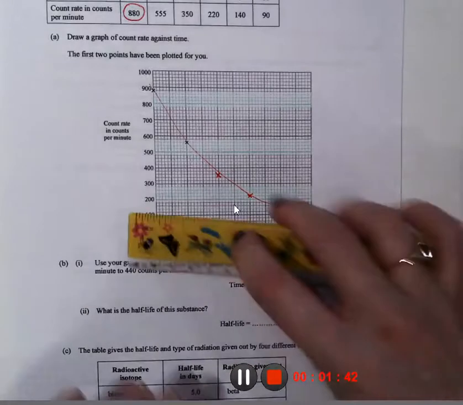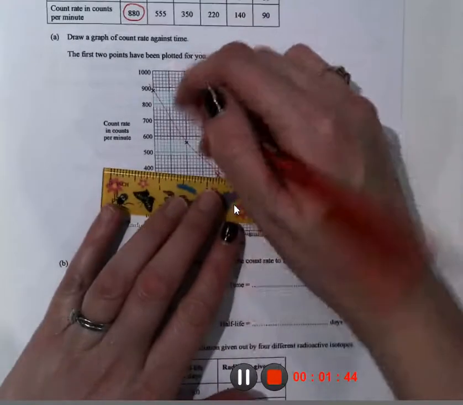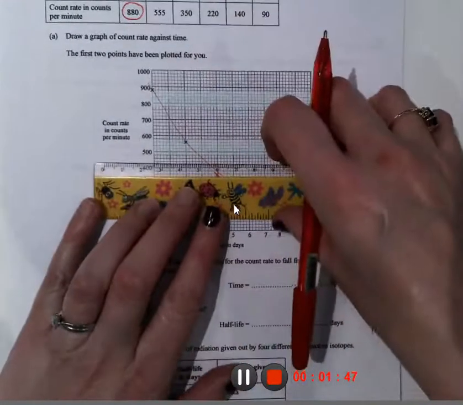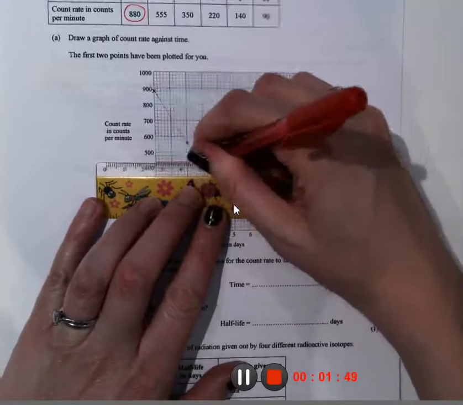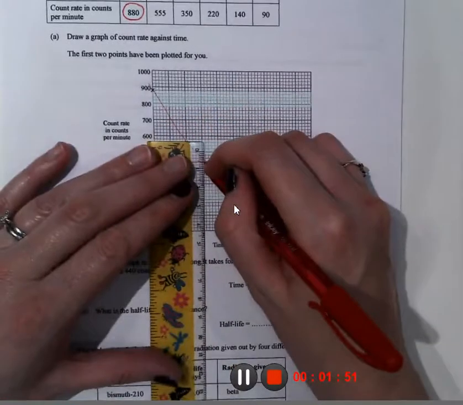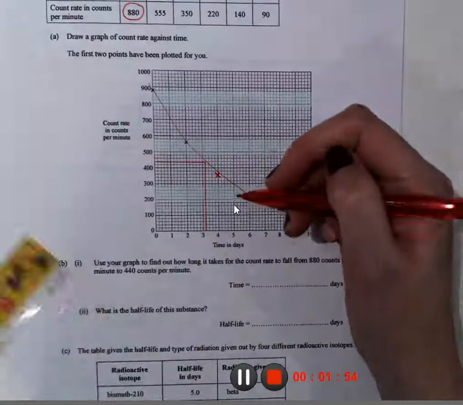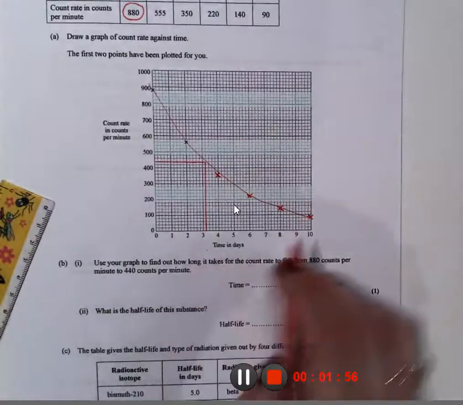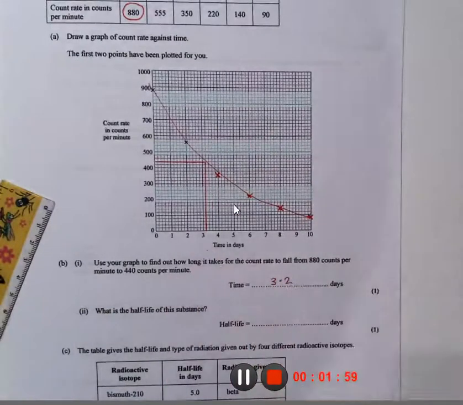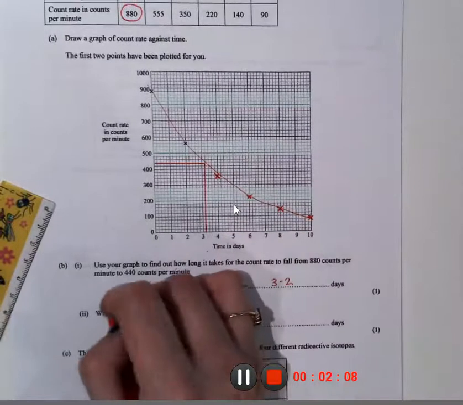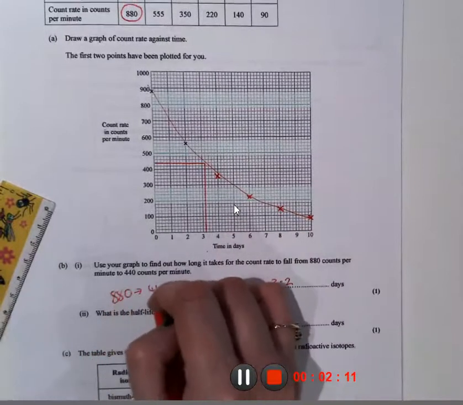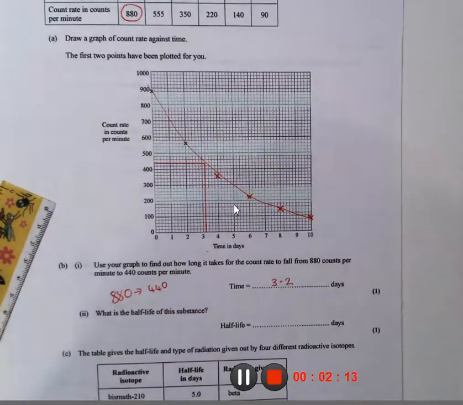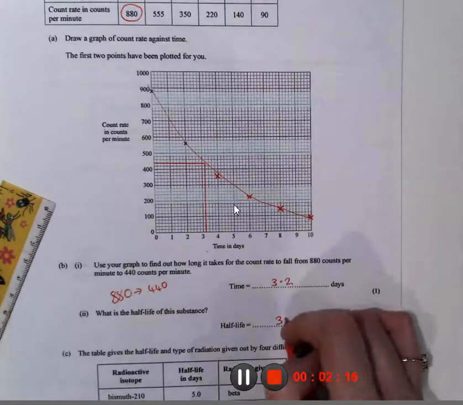Okay, so it starts at 880 and you need to go to 440. So 440 is here. With your ruler, draw a line across to your line of best fit and then down. And for me, that is 3.2 days. And then the question says, what is the half-life of this substance? But this is a trick question because what you've just calculated is the half-life. Because you went from 880 to 440, and 440 is half of 880, that is the half-life. So it's 3.2 days.